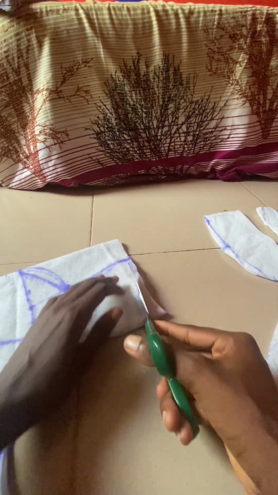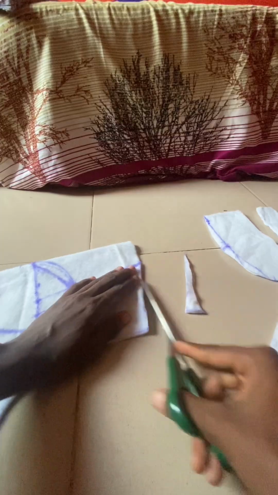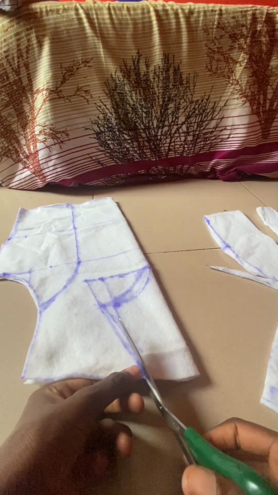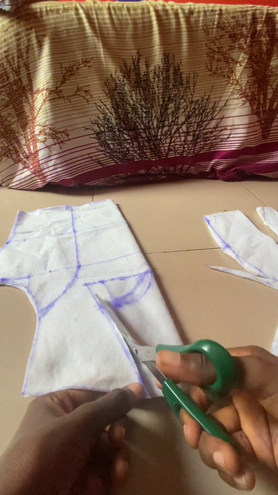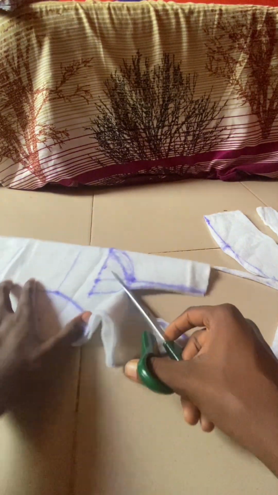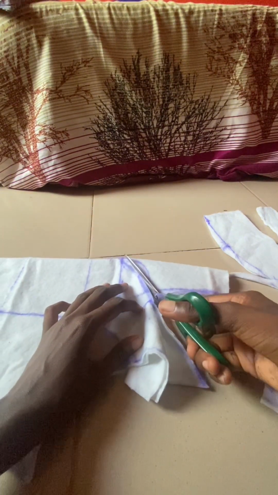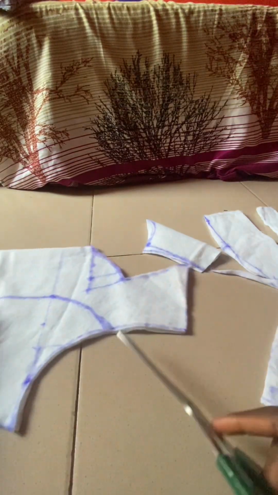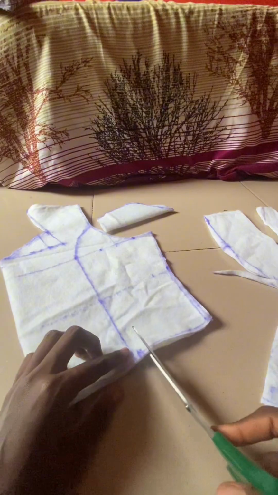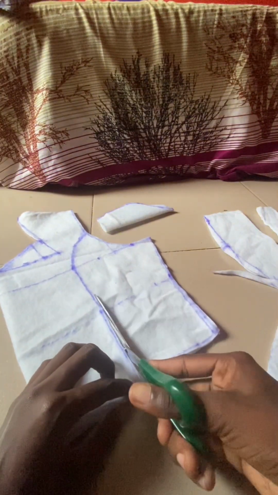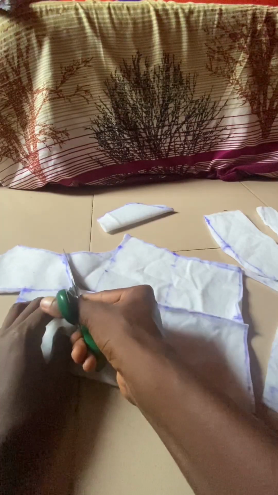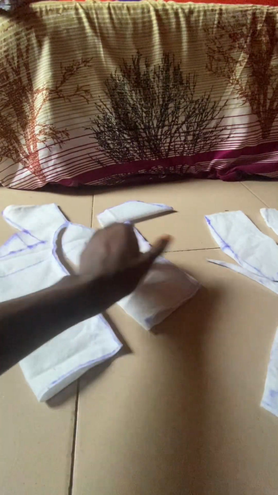And for the princess darts, you mark your nipple to nipple measurement divided by 2. Mine is 8, so I divided by 2, giving me 4. Marked from the chest line down to the waistline. Then I came to the armhole, marked divided by 2, giving me 3.5. Then I curved from there. So we just cut out the patterns, and this is how it's supposed to look.